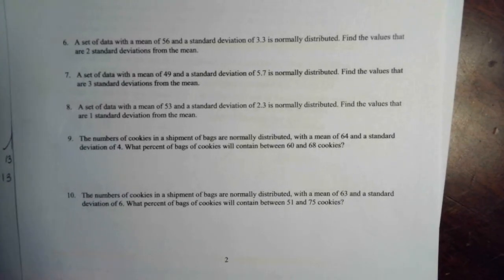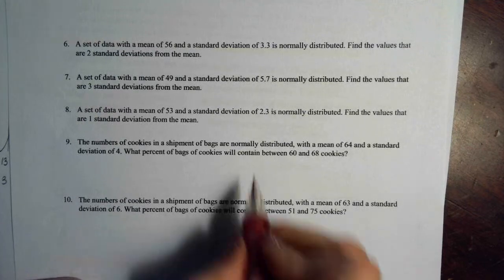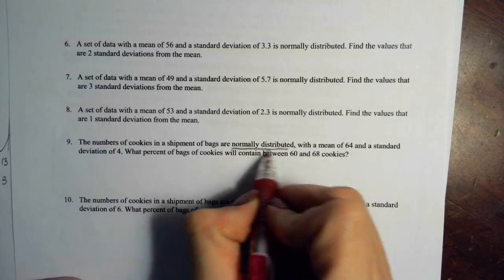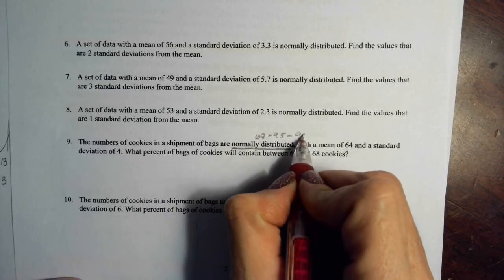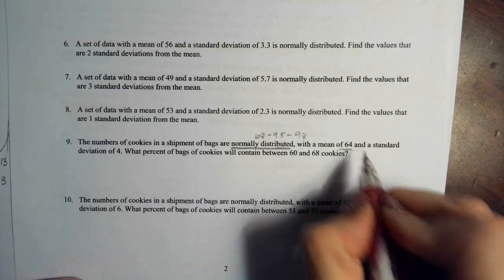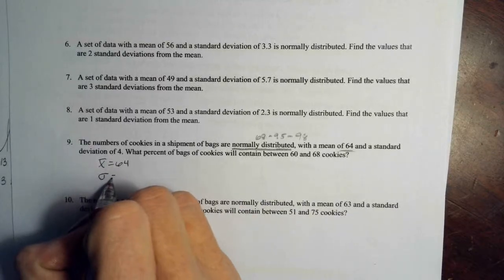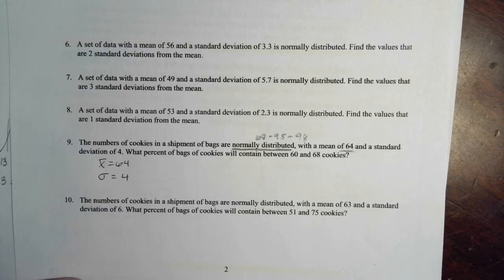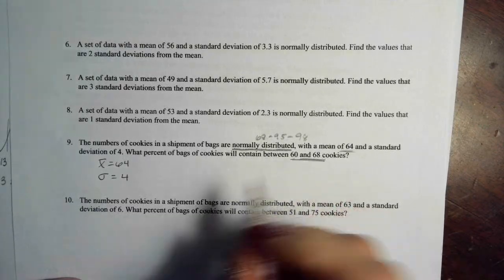Now I'm going to refocus this, so I apologize for the blurriness. Looking at number 9. The number of cookies in a shipment of bags are normally distributed, so we know we have a normal curve. So that's the 68, 95, 98. With a mean of 64 and a standard deviation of 4. What percent of bags of the cookies will contain between 60 and 68?